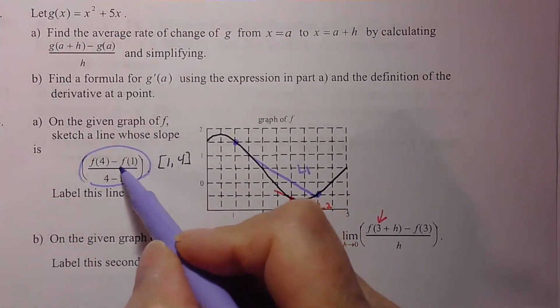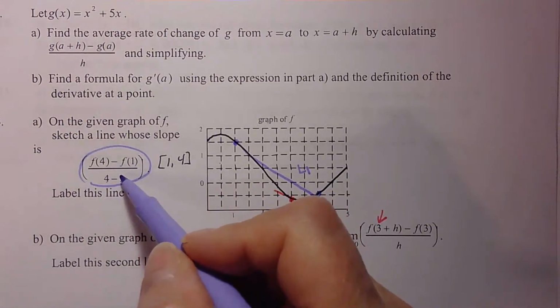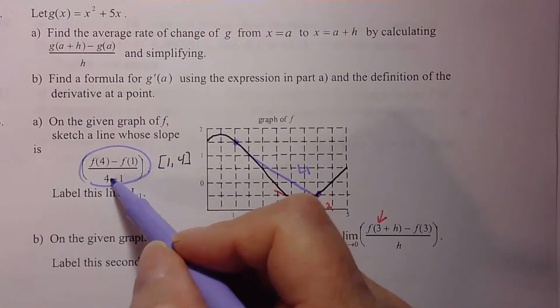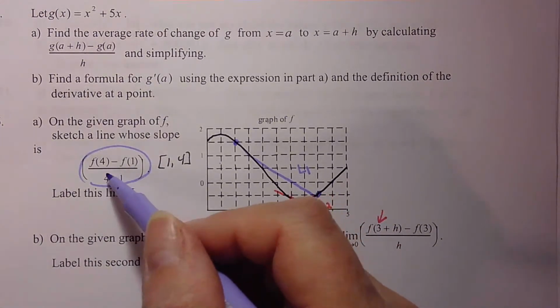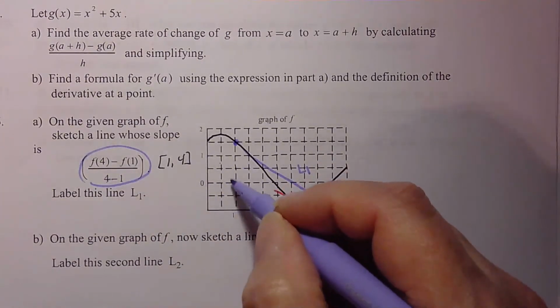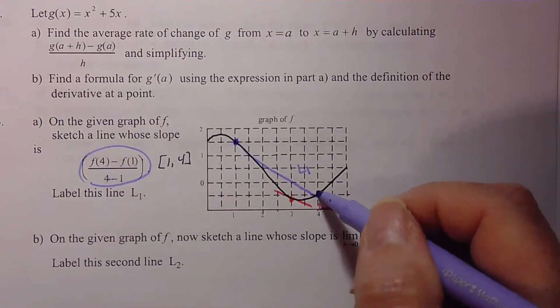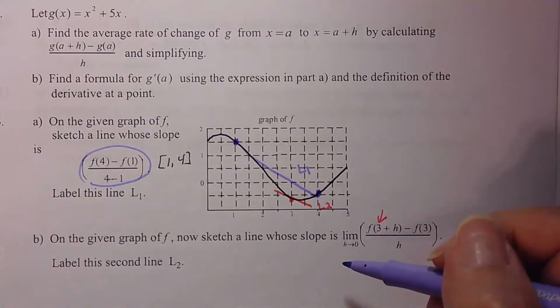But you need to recognize that this is f of b minus f of a over b minus a. It's the slope of the secant line between the points 1 and 4, right, over b minus a. So this is my a, this is my b. So you go to when x equals 1 up till you touch the graph and plot a point. Then you go to 4 up till you touch the graph, plot a point, and connect them with a line, and we call it L1.